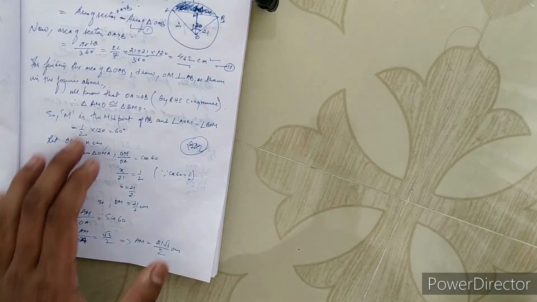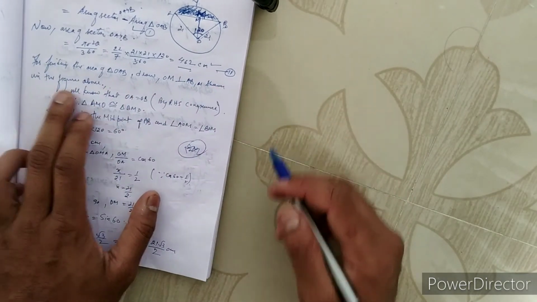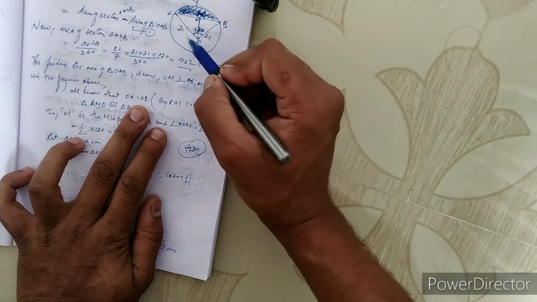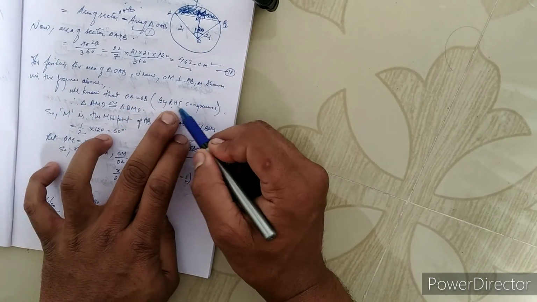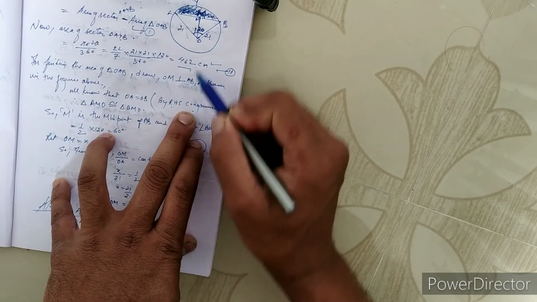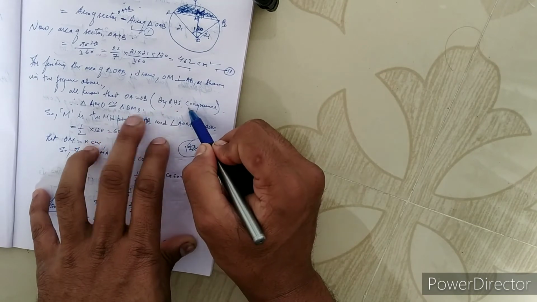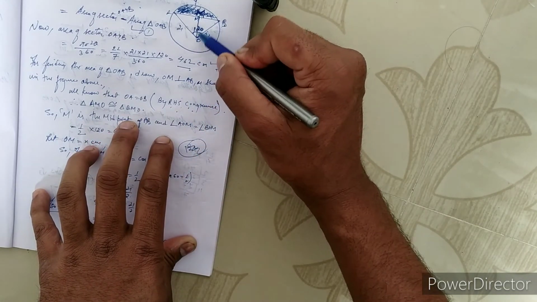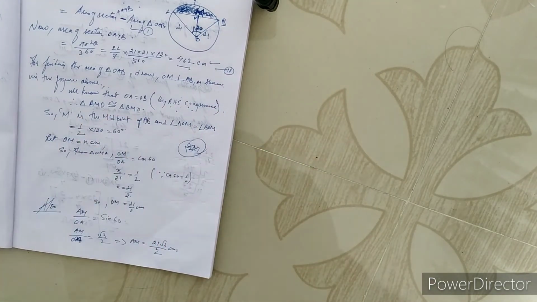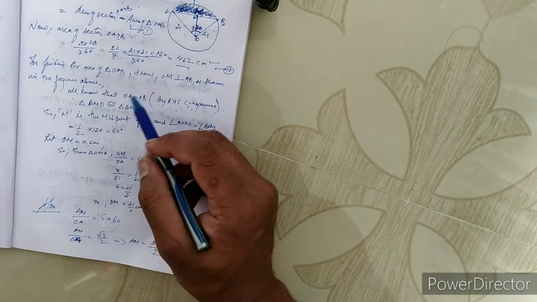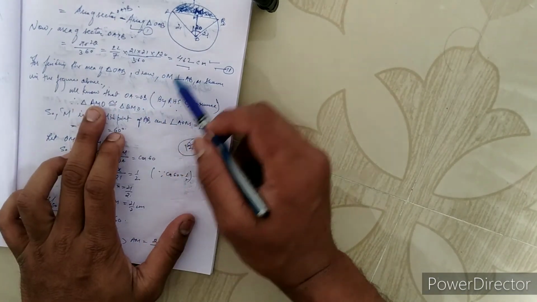OM perpendicular to AB. So draw OM perpendicular as shown in the figure. We know that OA equals OB by right angle congruency. This is because both the sides are equal here. We can write it right after drawing the perpendicular. We follow this rule, so you don't have to go into detail. Just remember this sum, practice it 2-3 times, and you'll understand it normally.